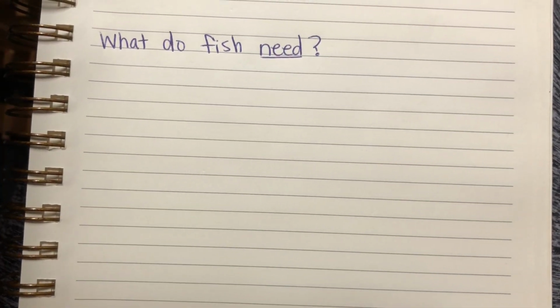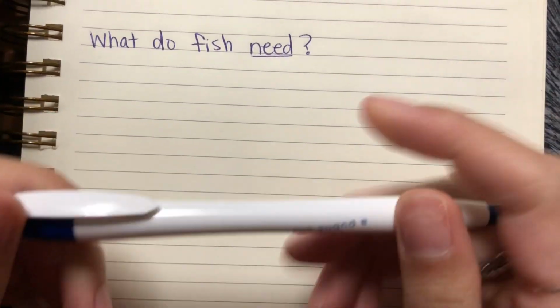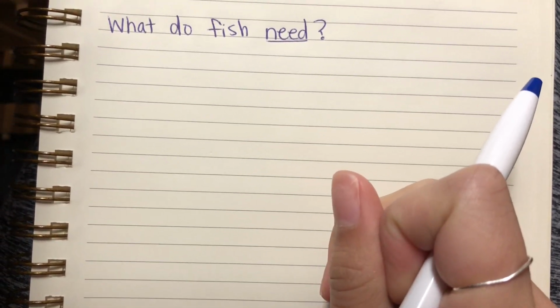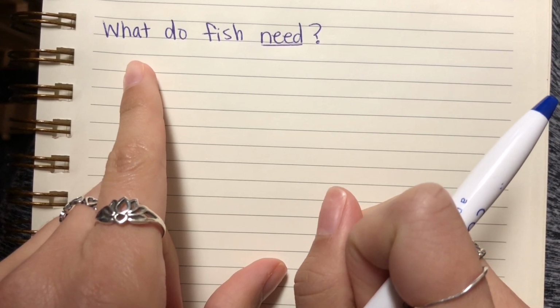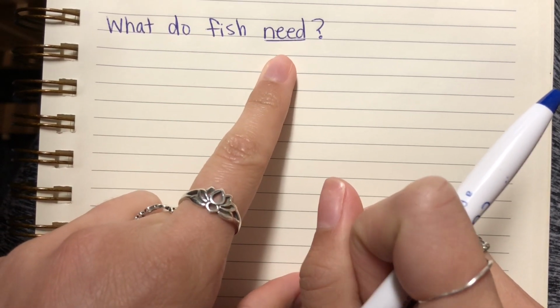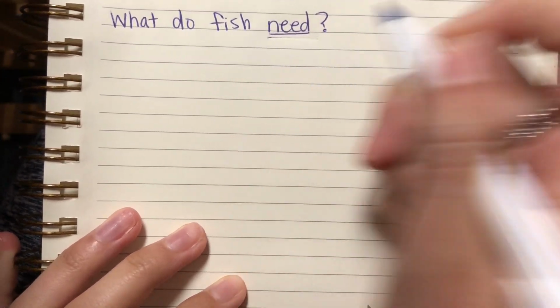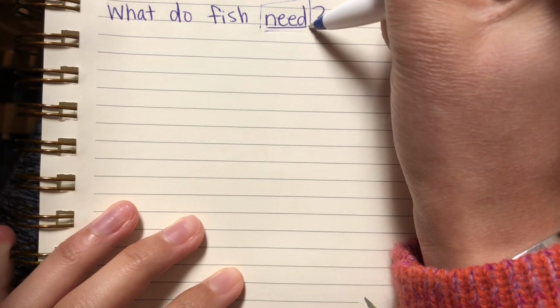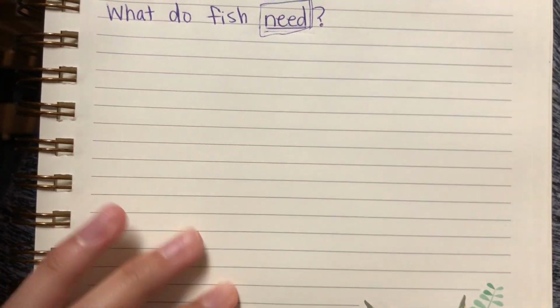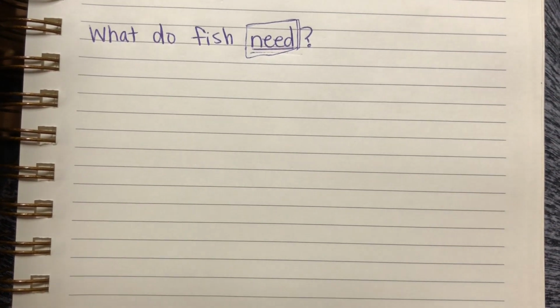All right, my scientists. So Miss Lambert has her notebook. I have a pen. You can use a pencil if you have one. And I wrote down our focus question for this week. What do fish need? I underlined the word need because this is an important word for us to learn. What do fish need? What are the things that fish need in order to live?